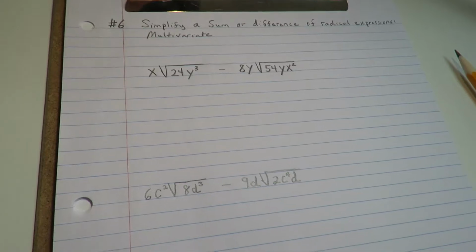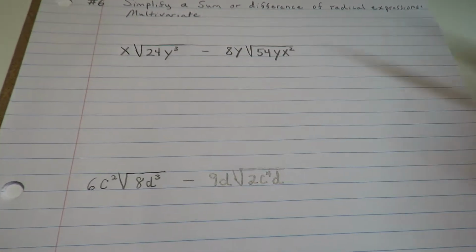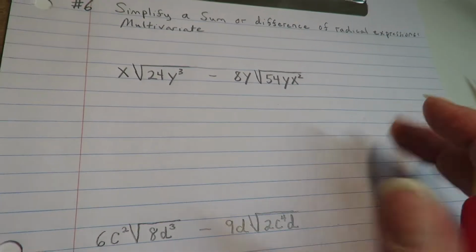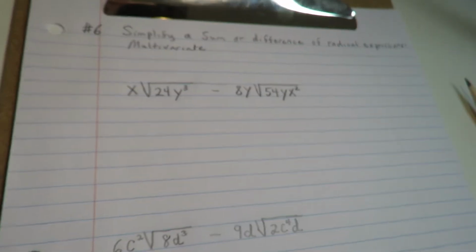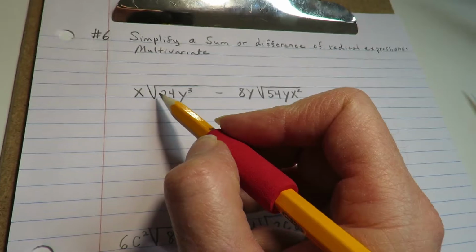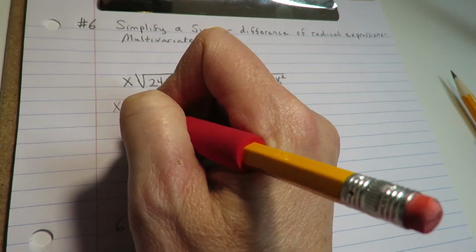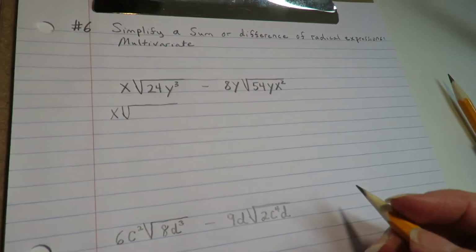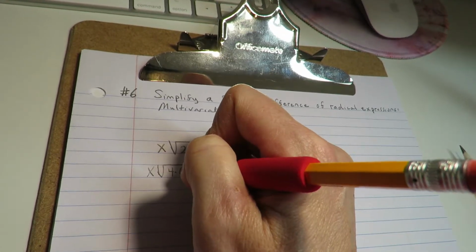When you're adding or subtracting radicals, step one is to simplify the radicals first. So I'm going to simplify these radicals first, and then see if I can subtract them. These are square roots, so I'm going to look for the biggest perfect square. The biggest perfect square in 24 is 4, so I'm going to think of 24 as 4 times 6.